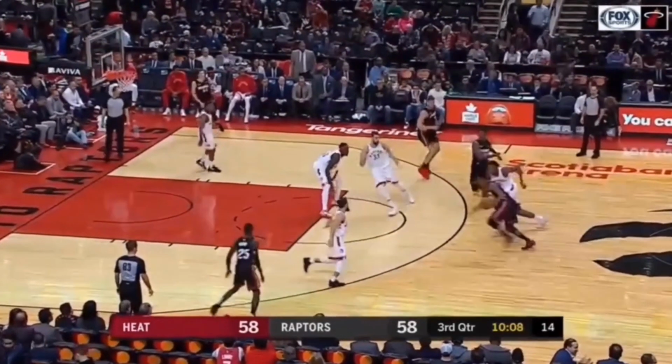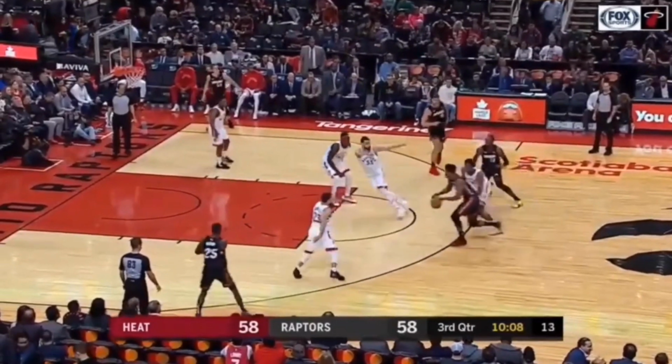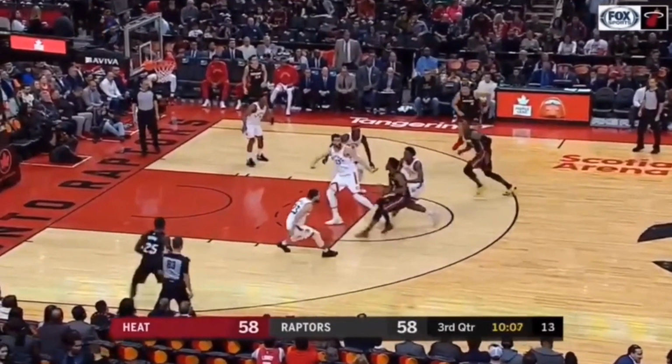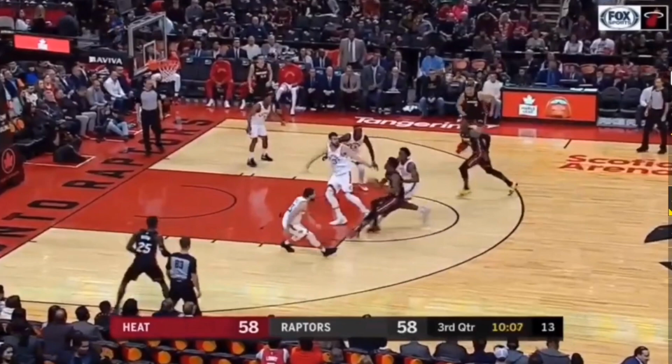Now, he gets cut off by another defensive king, which is Marc Gasol. This is why I think the Toronto Raptors are going to win the championship this year. They have probably the best defensive team in the league, and also backed up by one of the top 3 offenses in the league.